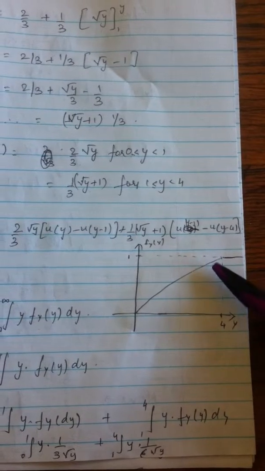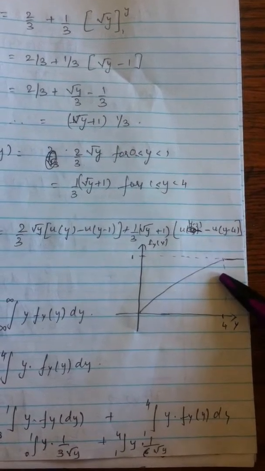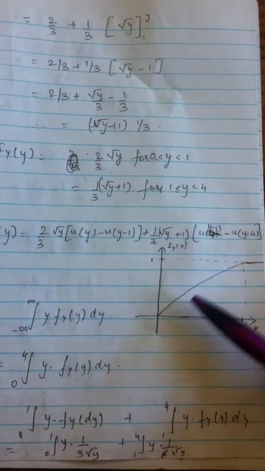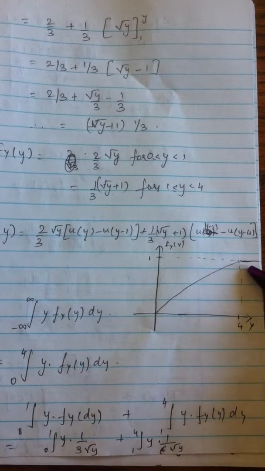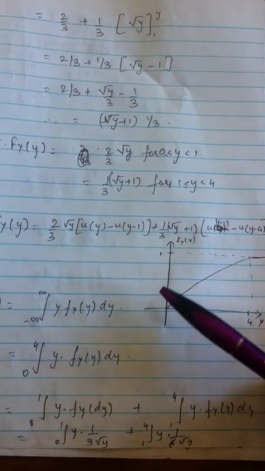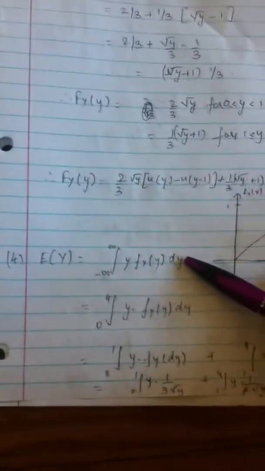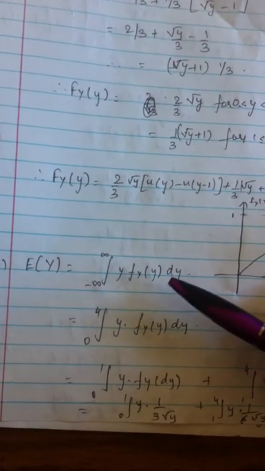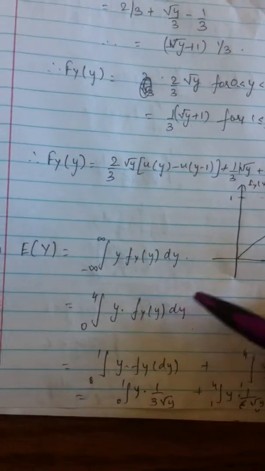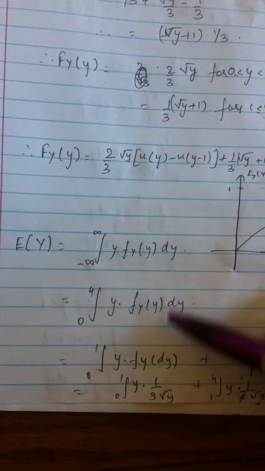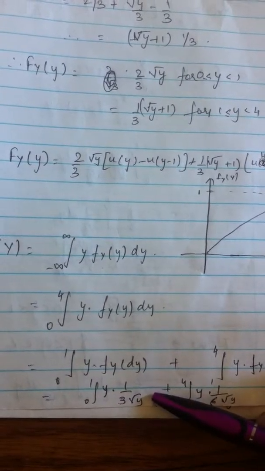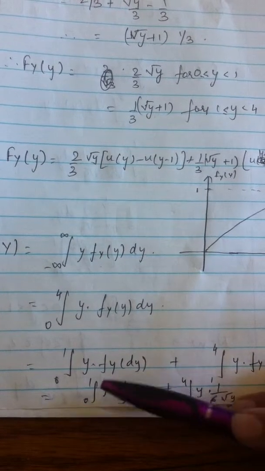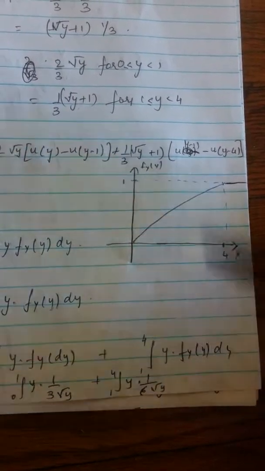Now the graph of the distribution function will be an increasing curve in the interval 0 to 4 and it will be constant after 4. Now we have to find the expected value of y, and since we have already calculated the density function fy of y, we substitute the values as found from the previous sub question, that is we got 1 by 3 root y in the interval 0 to 1 and 1 by 6 root y in the interval 1 to 4.